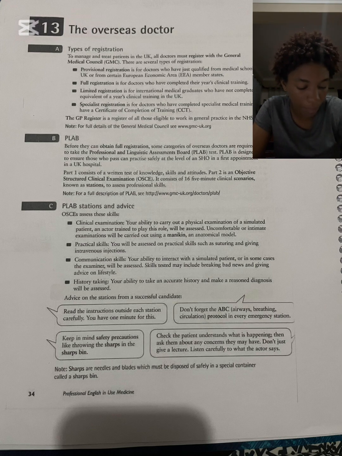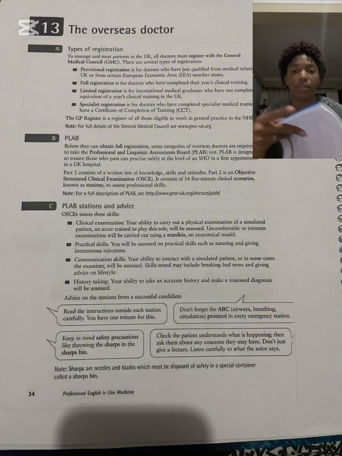Then ask them about any concerns they may have. Don't just give a lecture. Listen carefully to what the actor says. Note, sharps are needles and blades, which must be disposed of safely in a special container called a sharps bin.